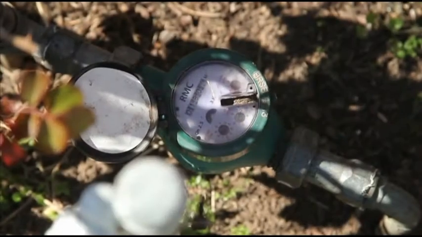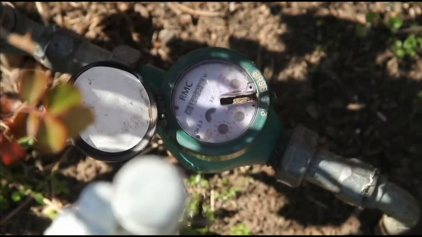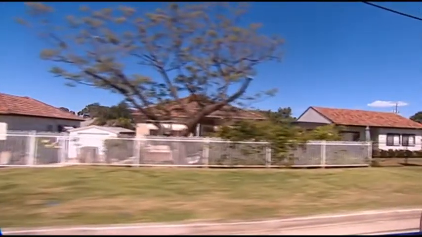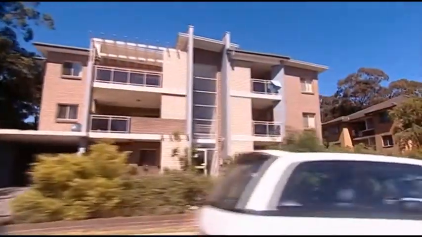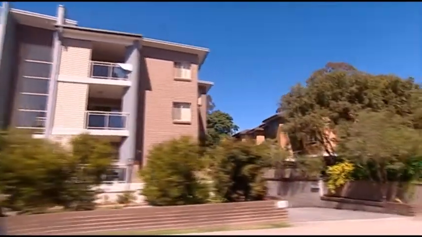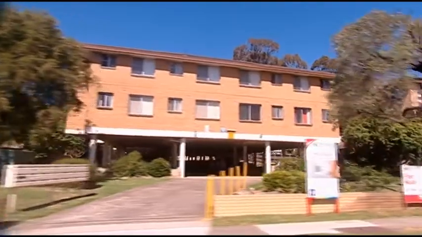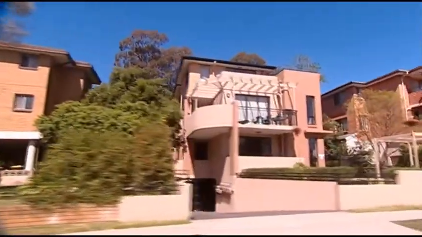You only pay for the water usage if the property has a separate water meter. Usually houses have separate water meters. But units are different. Most unit blocks have shared meters. The landlord pays for the water when there are no separate meters.